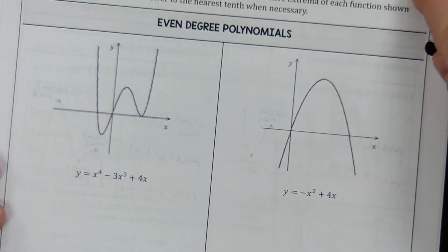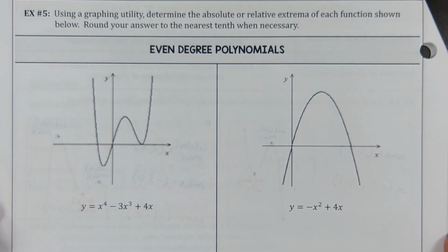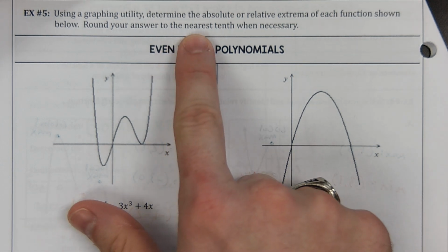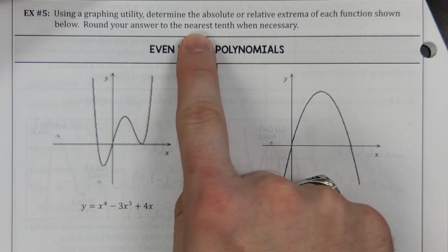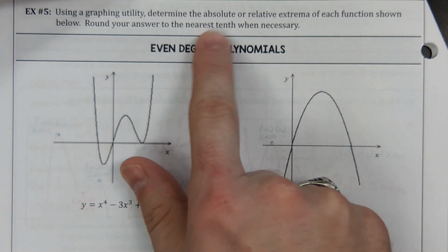So let's flip it over. We're going to utilize our graphing technology for this page. It says using graphing utility to determine the absolute or relative extrema for each function shown, round to the nearest tenth when necessary. That's interesting, round to the nearest tenth. AP usually has us round to 3 decimals always, but the direction said 1 decimal, so we'll go to 1 decimal.